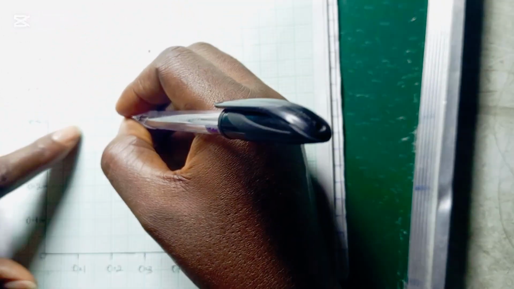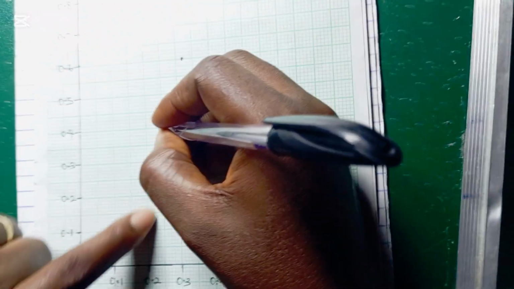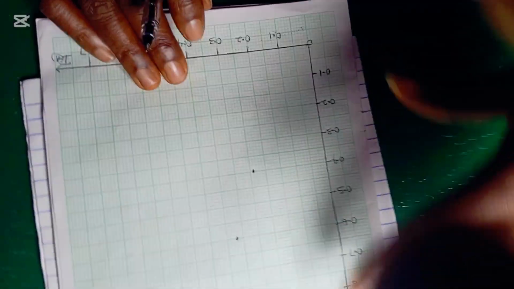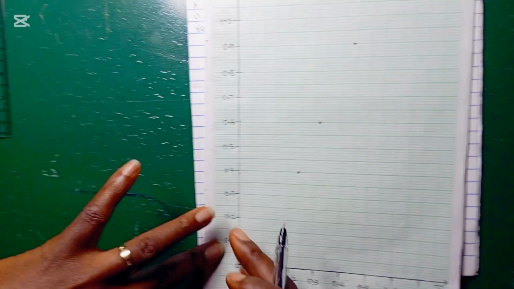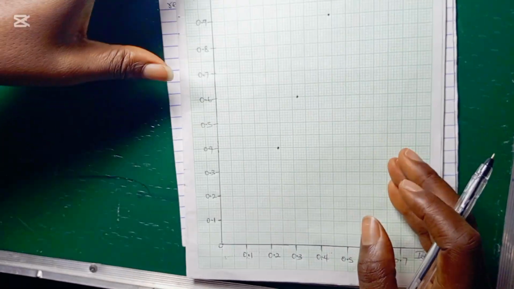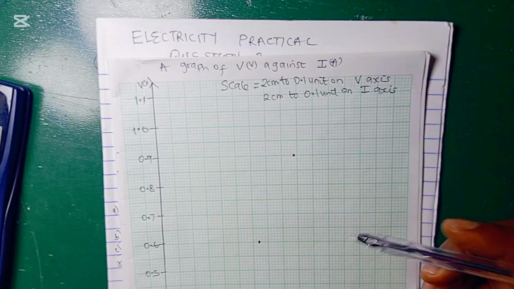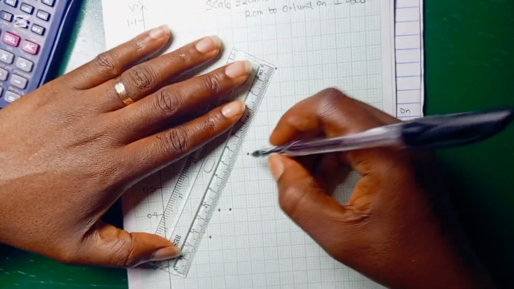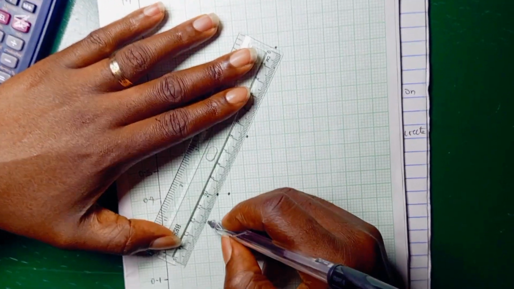Now this is 0.40 against 0.24. You put a dot. You can see it now. So the same way we'll continue and put all the points. Having plotted the points, I'm going to join the line. Line of best fit, and find the slope.